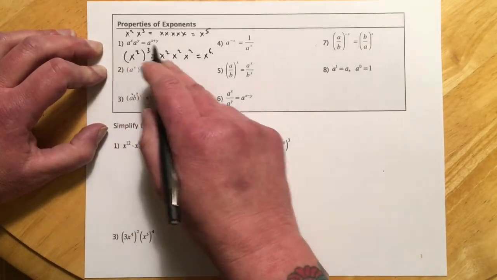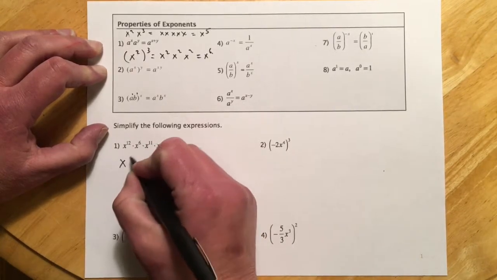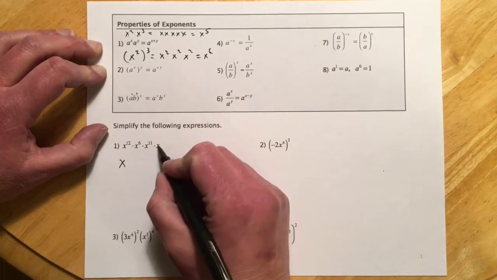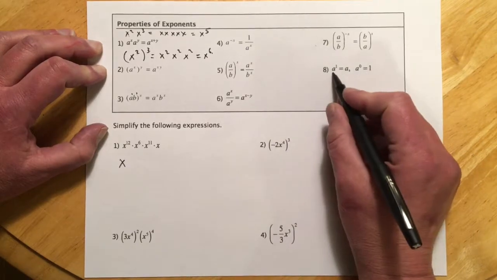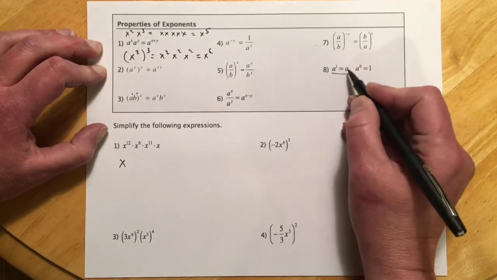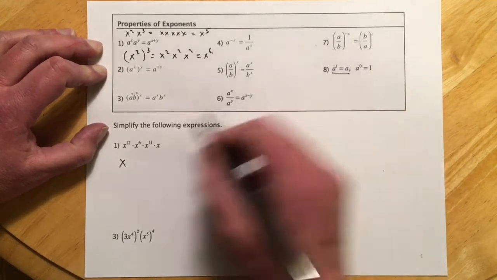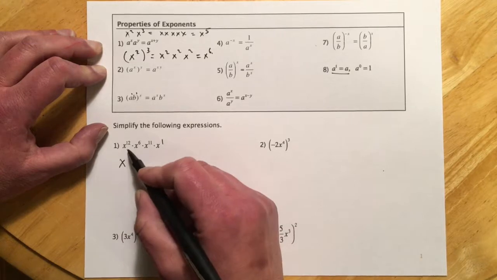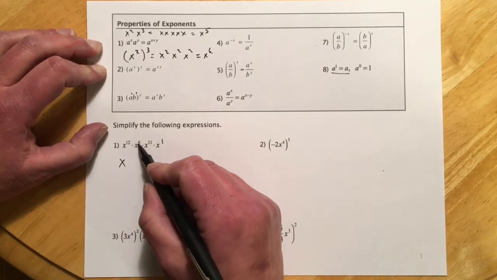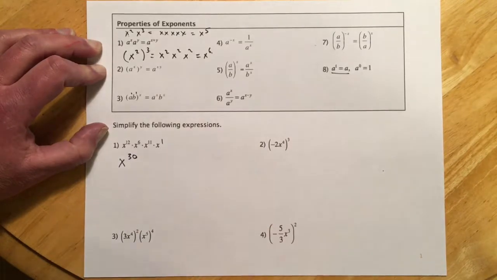This first one, so this is referencing property 1. It's multiplying, so we're just going to add our exponents. And this right here, a little bit sneaky, is when it's just a plain variable like that, in this case a or x, doesn't matter, it's really a to the first, so this is really like x to the first. So then I got 12 plus 6, 18, that would be x to the 30th.